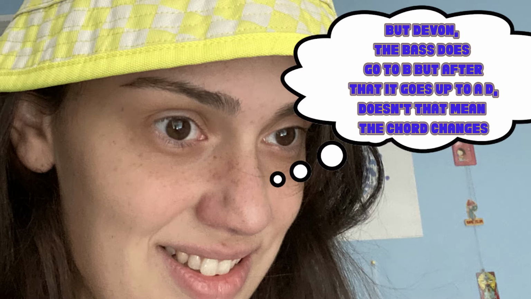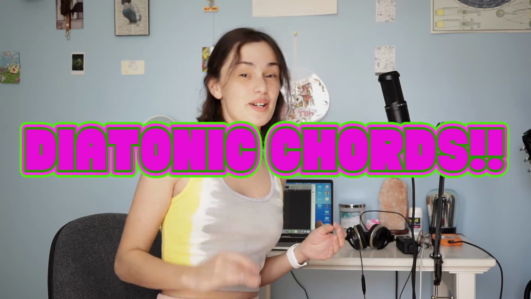But Devin, the bass does go to B, but after that, it goes to a D. Doesn't that mean the chord changes? Well, guess what? That D is actually just the B minor chord, but in the first inversion. What? Crazy. How do we know this? Well, let's take a little detour down the world of diatonic chords.